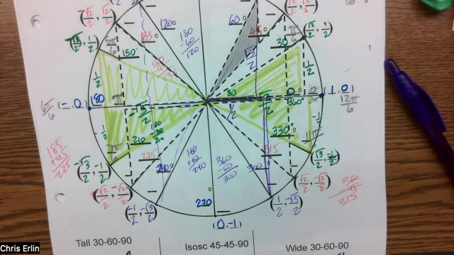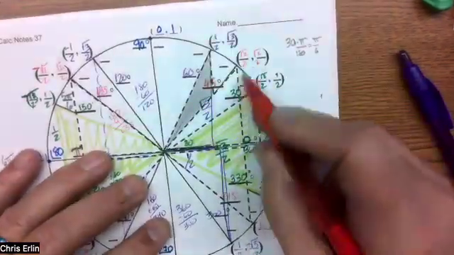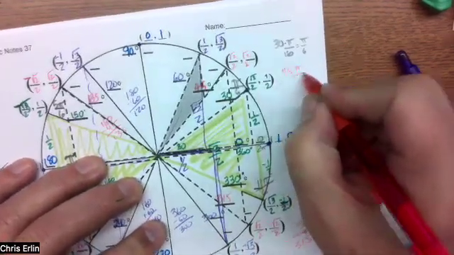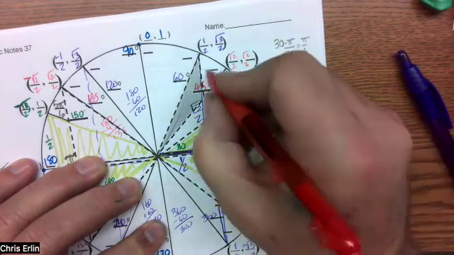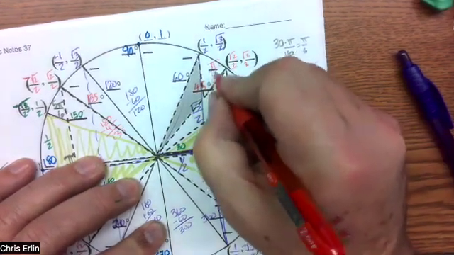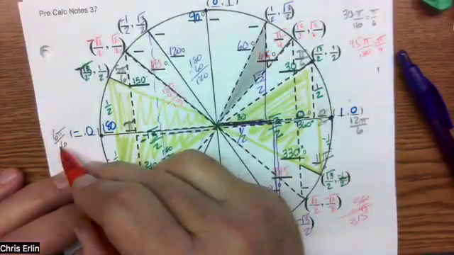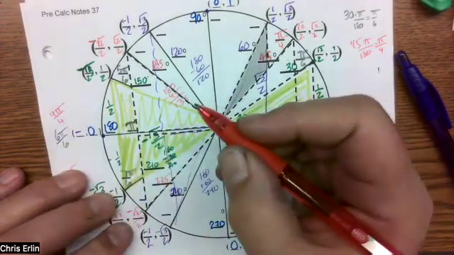Now, the same idea does hold true for the other ones, but it doesn't start with pi over 6. When I'm talking about these 45-degree angles, I'm going to say 45 times pi over 180, which comes out to pi over 4. So this first one is pi over 4. And now I'm thinking about this pi in terms of fourths. So that's the equivalent of 4 pi over 4.